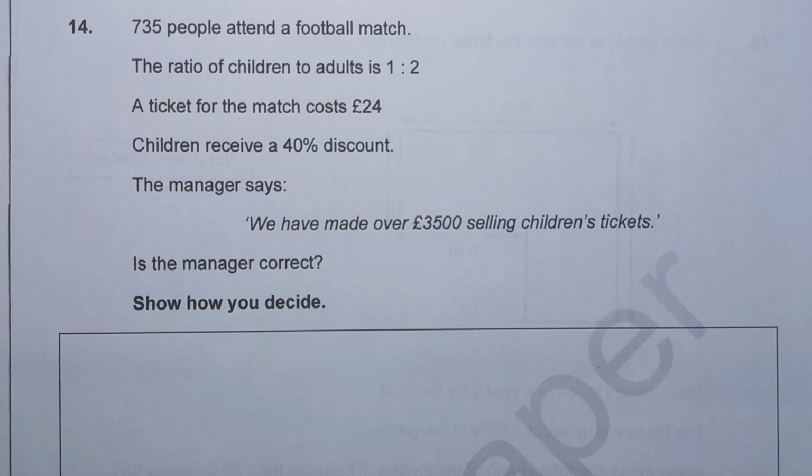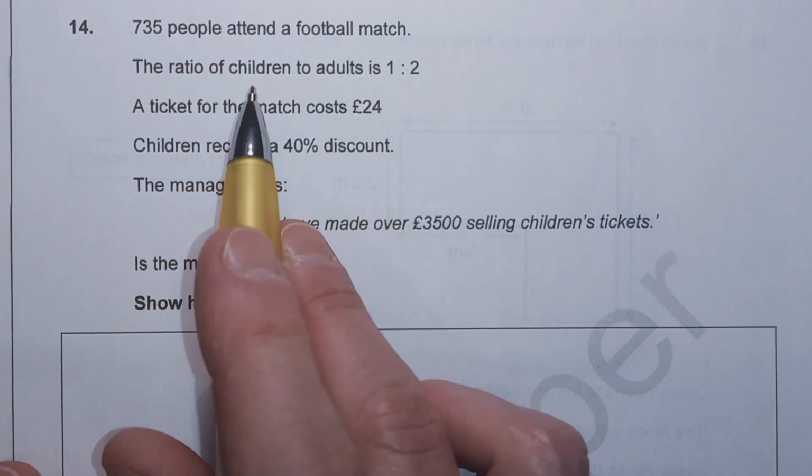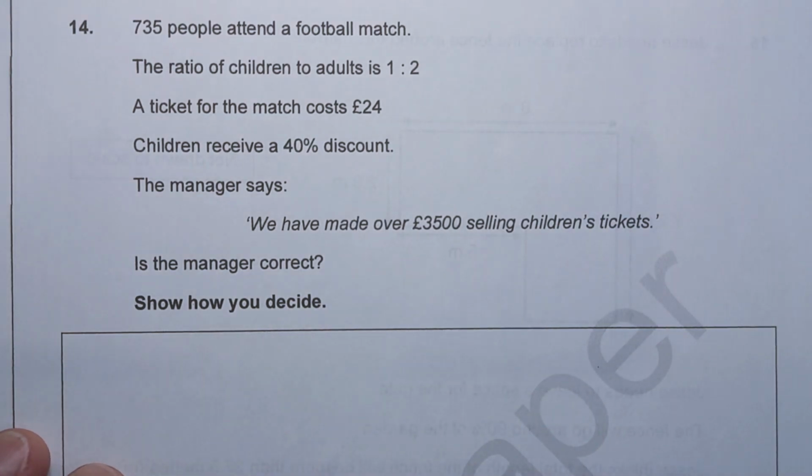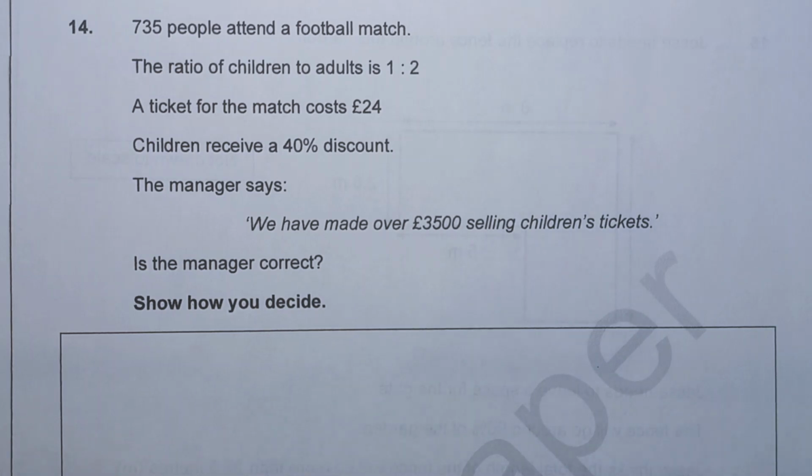Question 14. 735 people attend a football match. The ratio of children to adults is 1 to 2. So every time you've got 1 child, you've got 2 adults. A ticket for the match costs £24. Children receive a 40% discount.